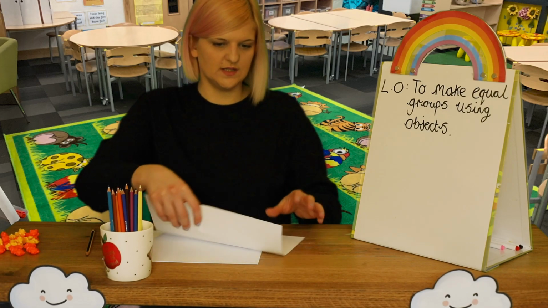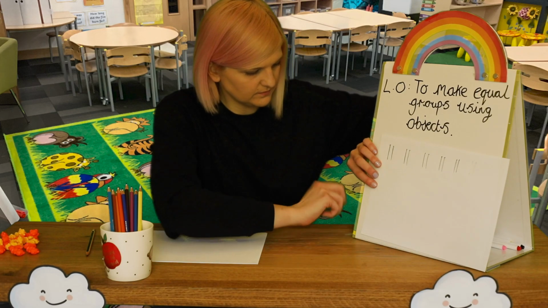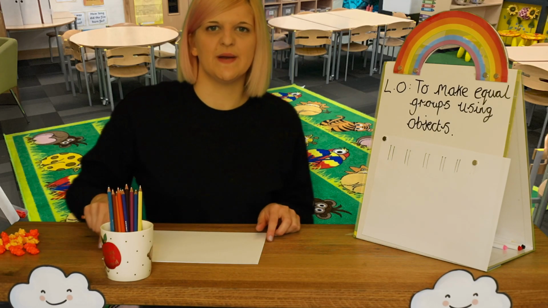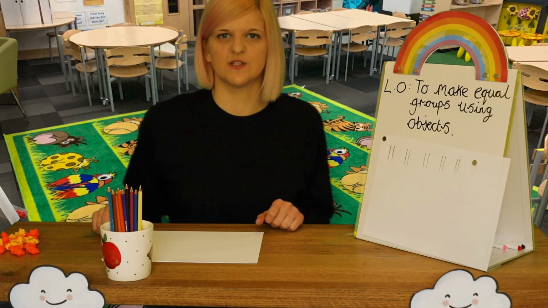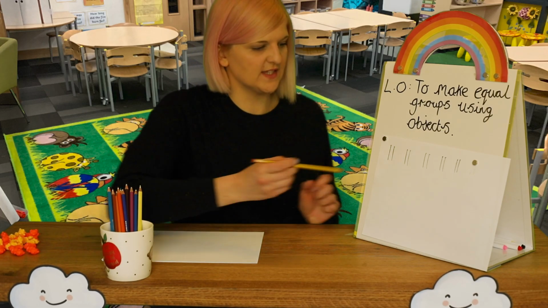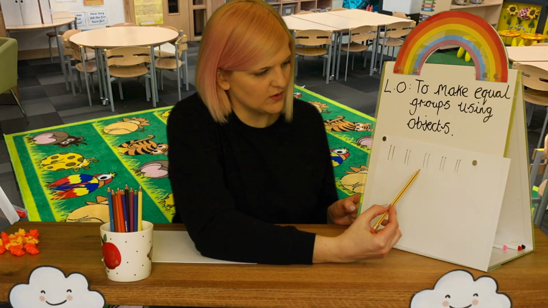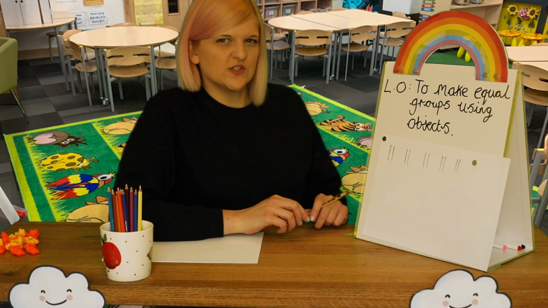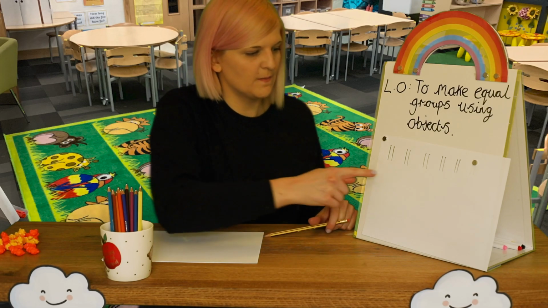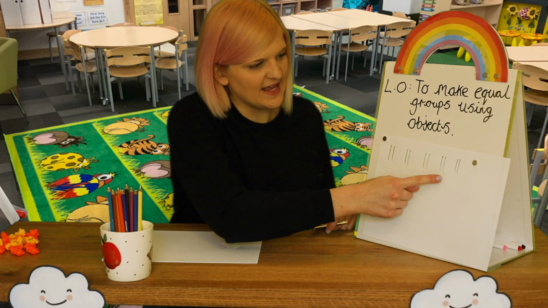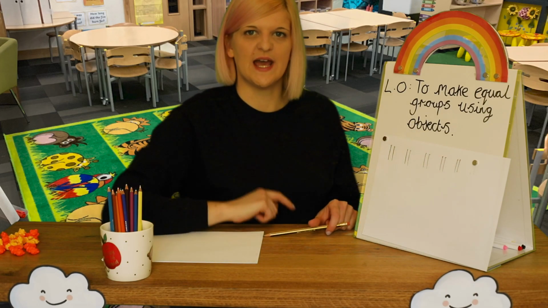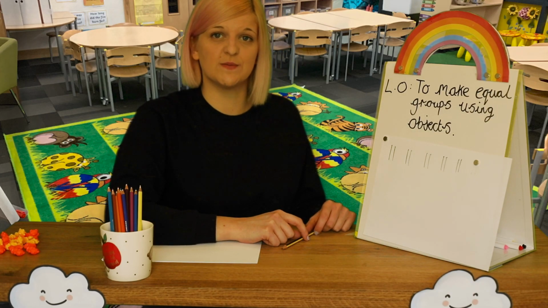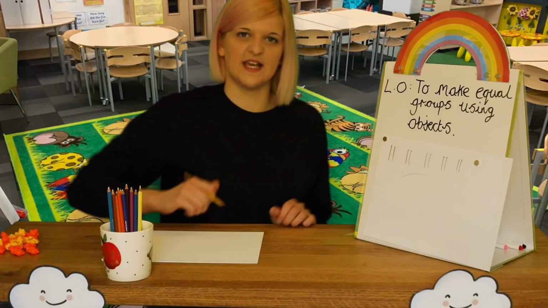Okay, let me show you mine. So, I had 10 pencils and I wanted to group them into groups of 2. So let me show you what I did and then we'll see if we match. So, put 1, 2, 1, 2, 1, 2, 1, 2, 1, 2. Could I count in 2s to check, do you think? I think I can. So, 2, 4, 6, 8, 10. So all together, I've got 10 pencils. So how many groups have I got? 1, 2, 3, 4, 5. So if you've got 5 groups of 2, you can give yourself a big tick like that.